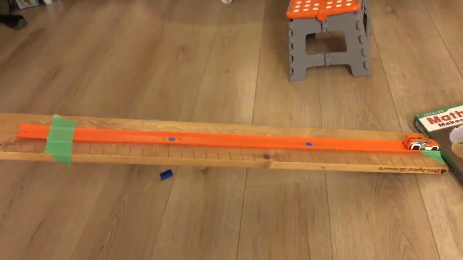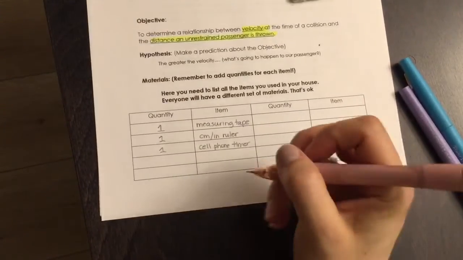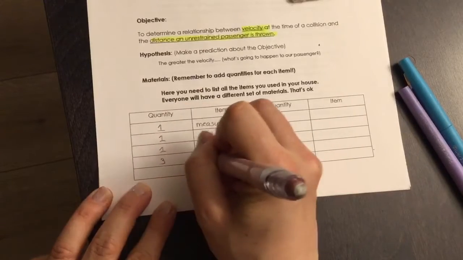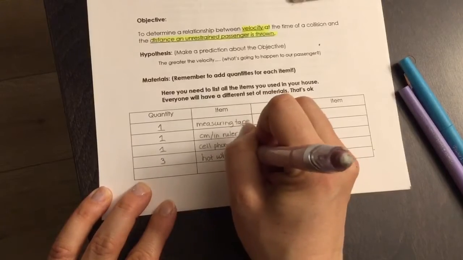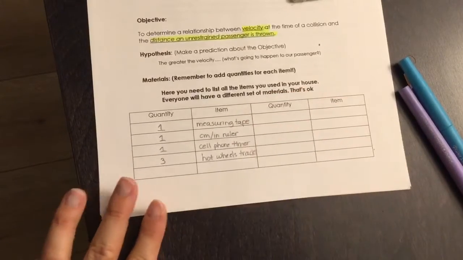But I will find it. It's a little bird. Okay. So write down all the things that you will use, right? So three Hot Wheels tracks, etc. Okay?